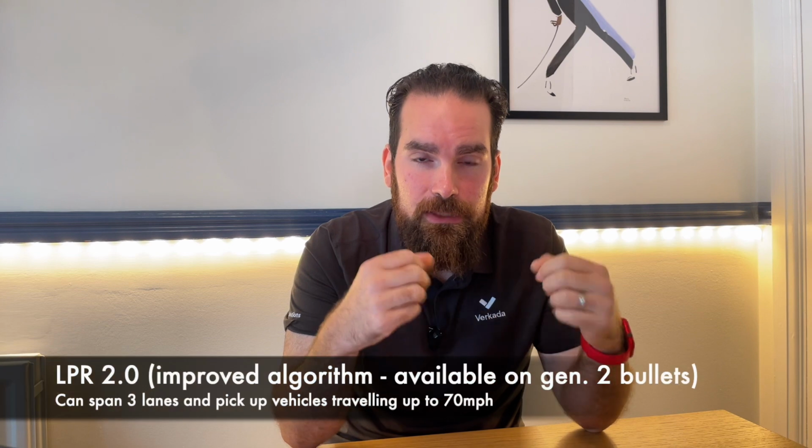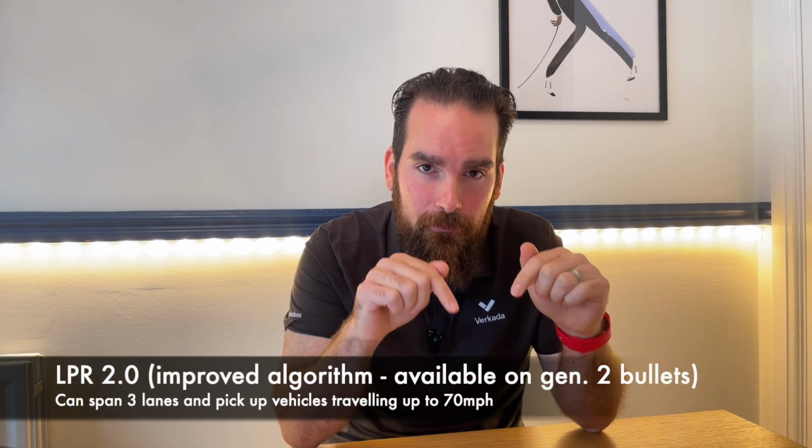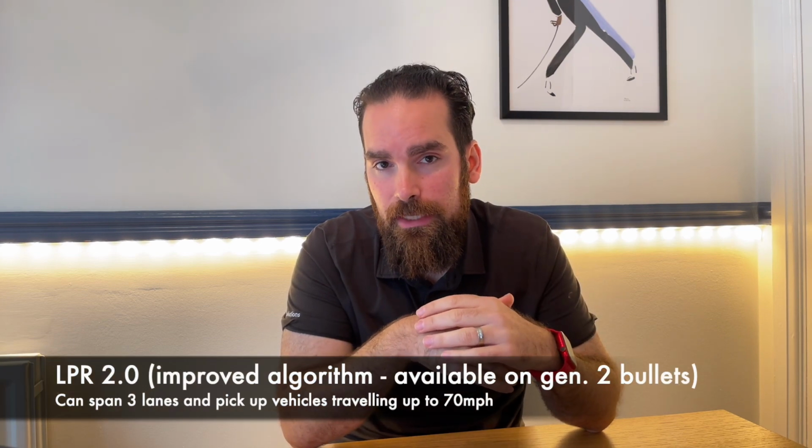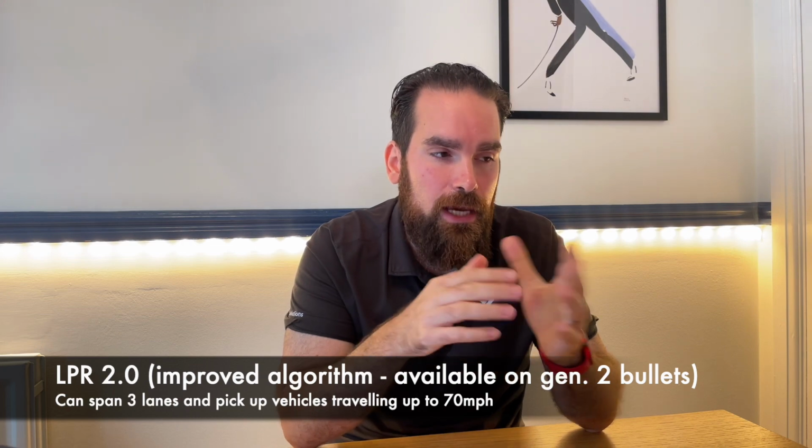But if you're using any new generation bullets, so that's the CB2 series, the algorithm that's built by Verkada engineers on the camera itself using the Umbrella chipsets is very performant. So we can catch vehicles that go up to 70 miles an hour, which most likely is not going to happen. You're positioning this at entry or exit points in your facility where you won't expect such speed, and can cover 3 lanes. So in the past, license plate recognition was much harder to achieve from an install perspective than it is today.